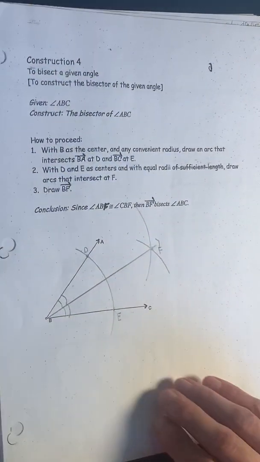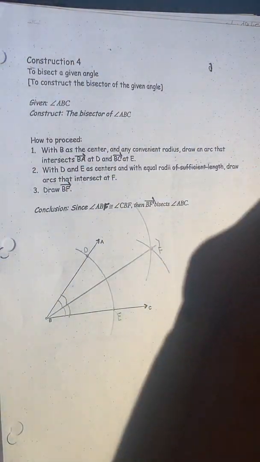Hold on 1 second. I have to grab construction 5 from the other packet.